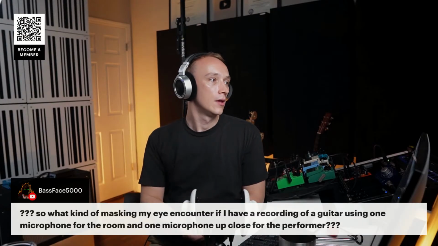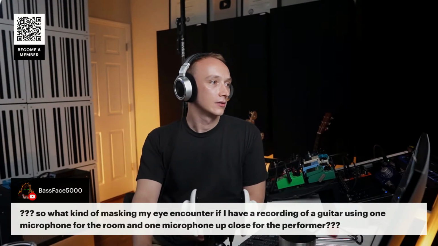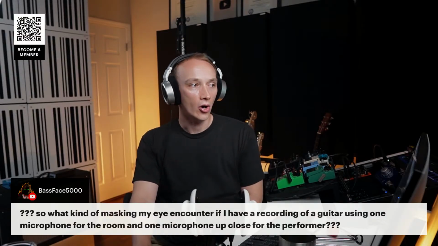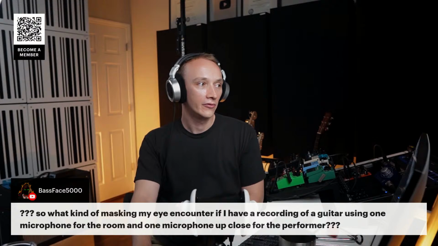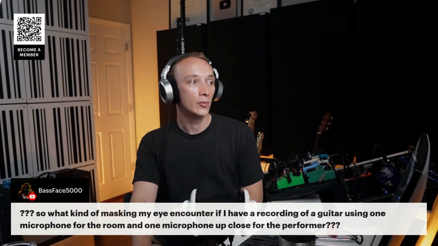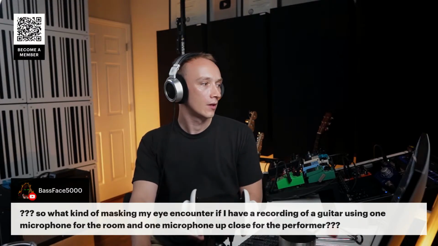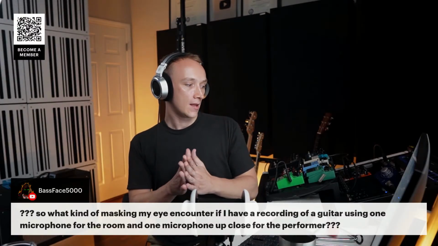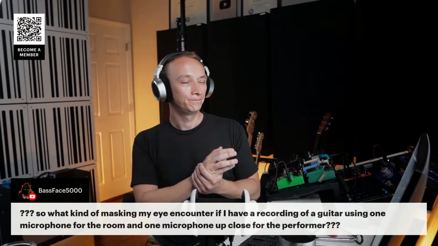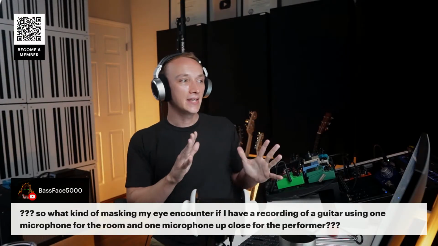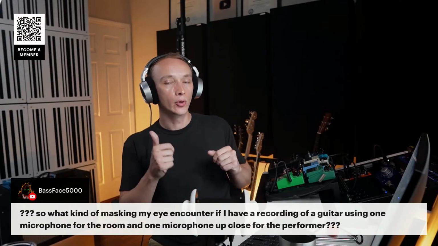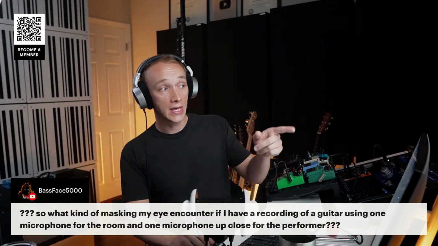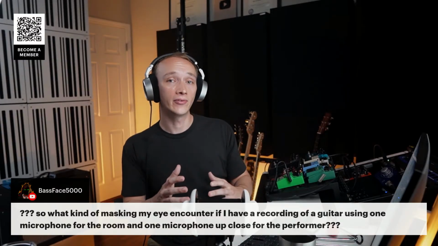Let's see. So what kind of masking might I encounter if I have a recording of a guitar using one microphone for the room and one microphone up close for the performer? When you say for the performer, I'm assuming you mean for the voice. Masking, like I mentioned, is a psychoacoustic phenomenon. You may encounter more phase interference with this setup.